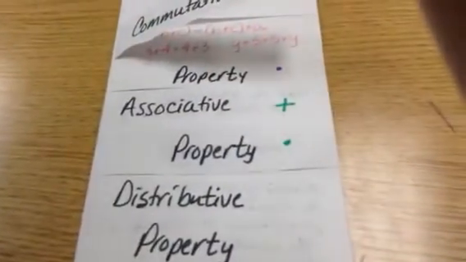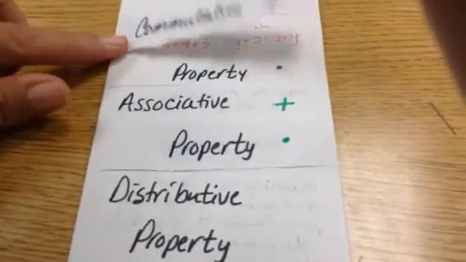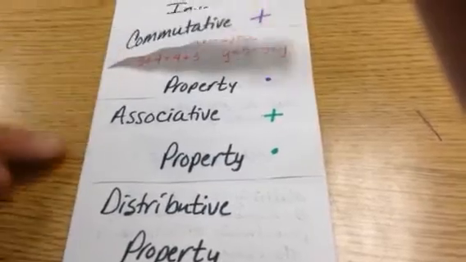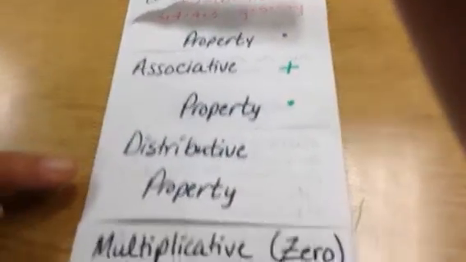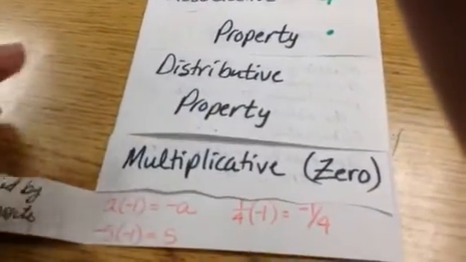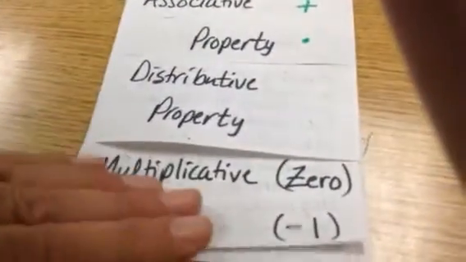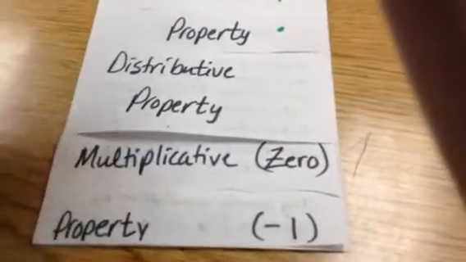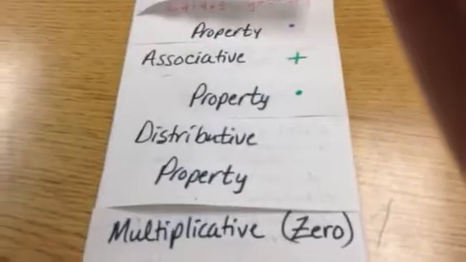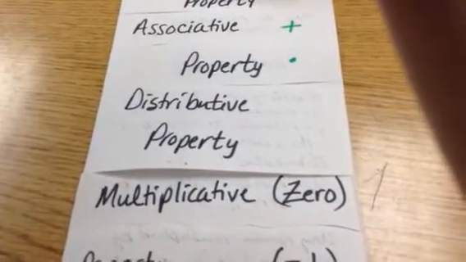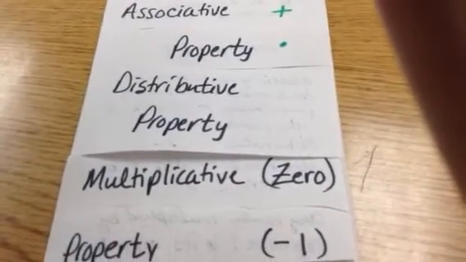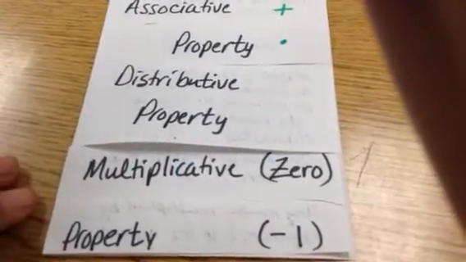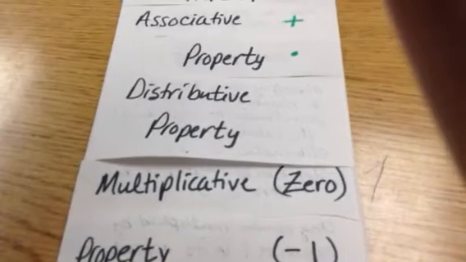So the properties that you need to add to your foldable are the commutative property, if you don't have that already, the associative property, the distributive property, and the multiplicative property of 0 and -1. Now, I'm not going to leave the scissors and all of that stuff out. I mean, I'll leave them on the table, but you don't have to get up and move around the room and do that. If you can at least just write the properties down, give the definition and the examples, we can finish cutting the little flaps and all that good stuff on Monday.